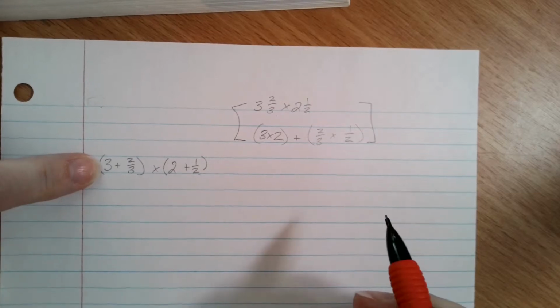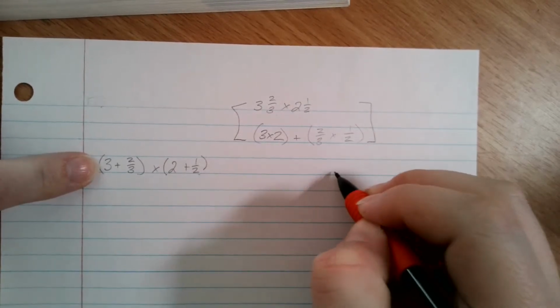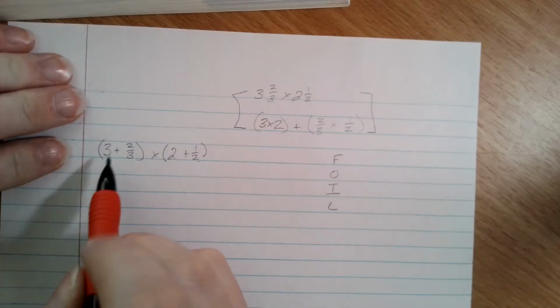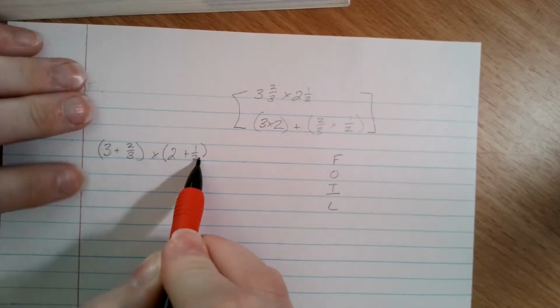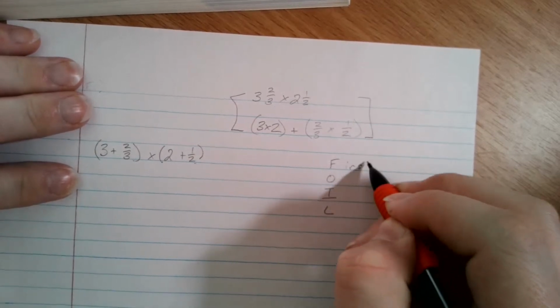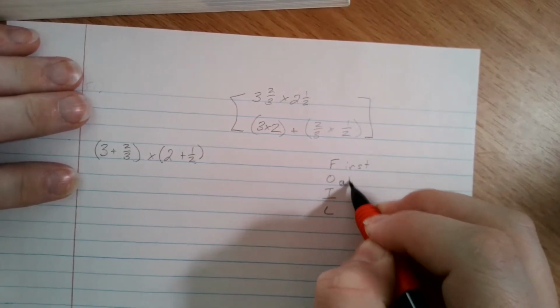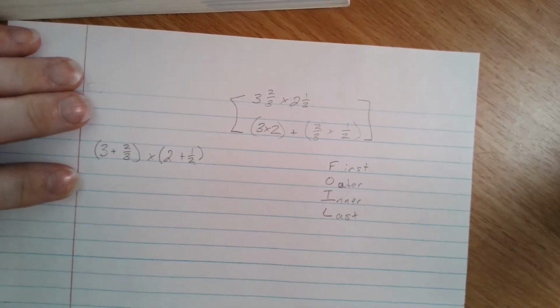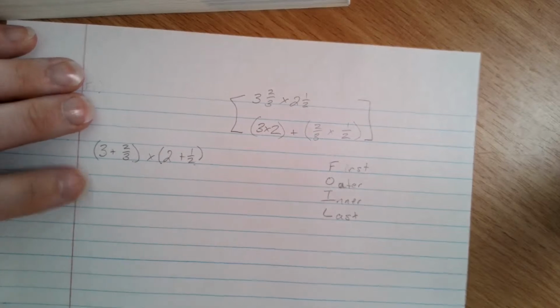Later on, you'll find we have FOIL, when we have the sum of two things multiplied by the sum of two things. This is multiply the first, outer, inner, and last, just so you make sure you get all pieces that are being multiplied.